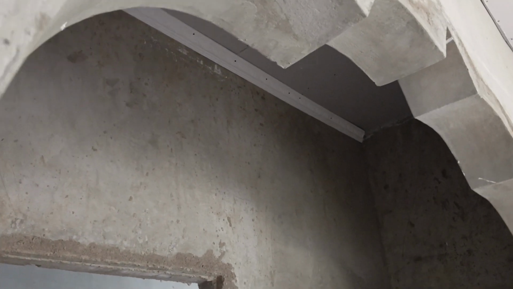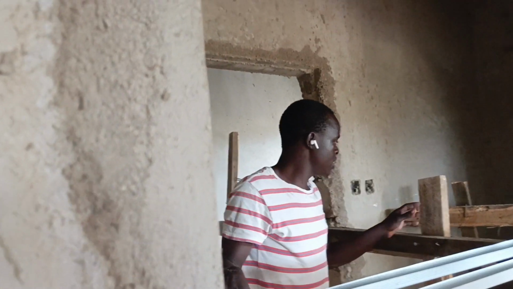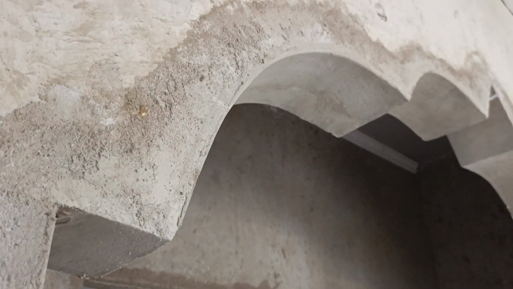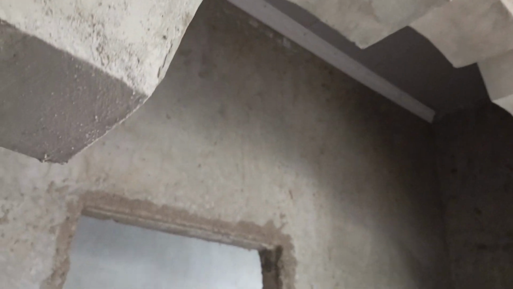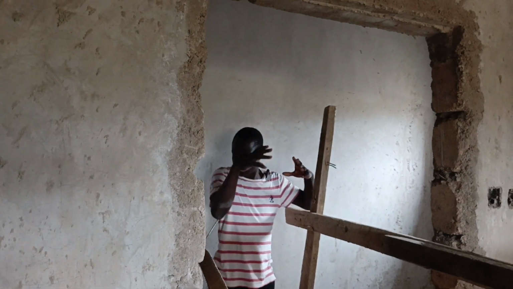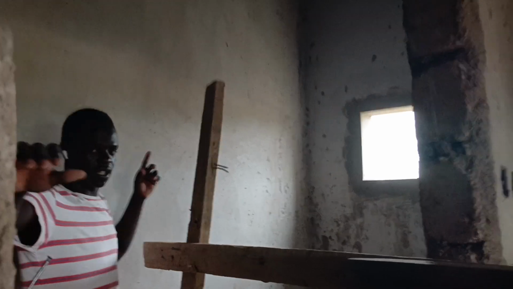Here we have this small partition. As you can see upward, it has some beautiful decor. The small partition that you see here will be the dressing room for this master bedroom. And at this end, this will be our toilet. It's quite spacious compared to the other one that was on the other side of the room.